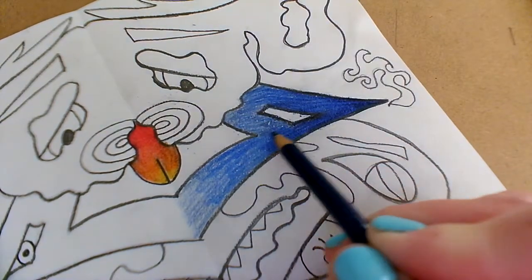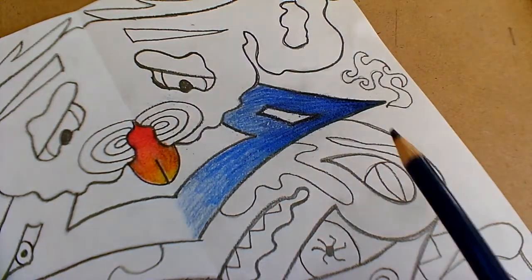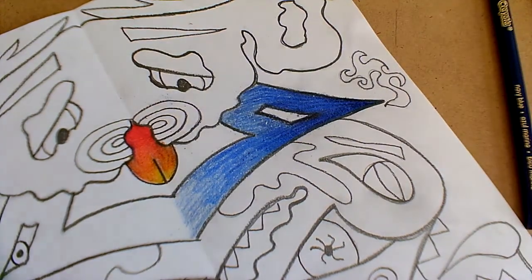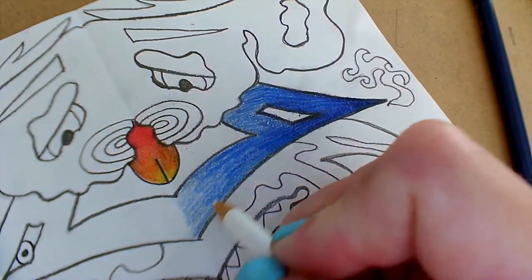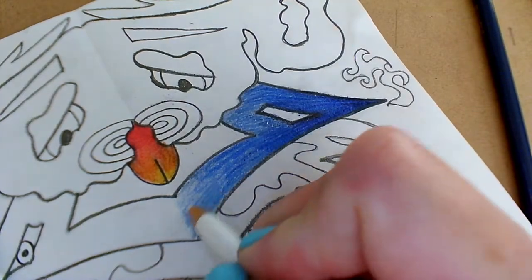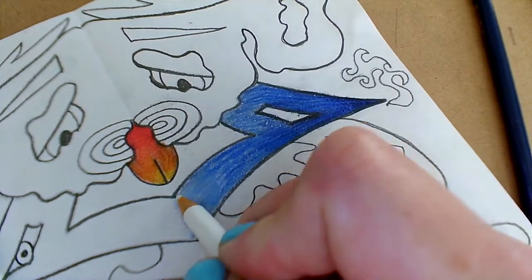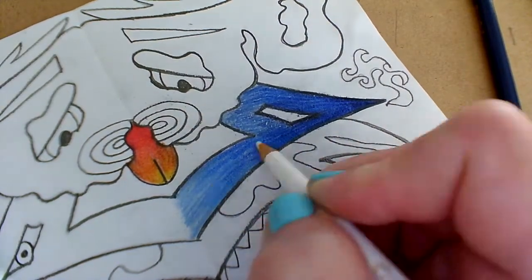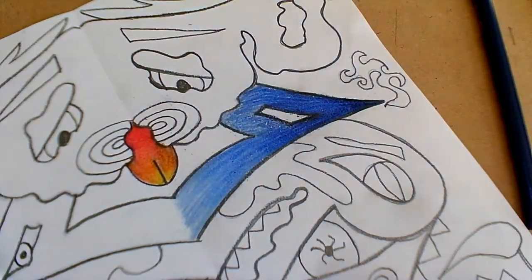Okay, so this is a pretty decent example of value shading. We've got our super dark up all the way to our light. And if you want, you can try to add some white into that lower part, and this is going to rub in with that and create like a light blue. Now it looks really good, and it blended it in really nicely. It looks like I did it with a cotton ball.